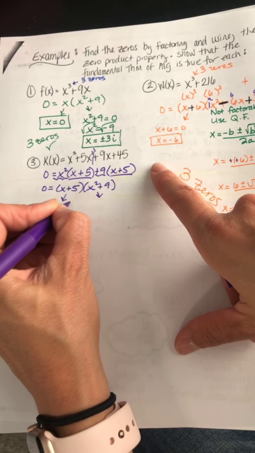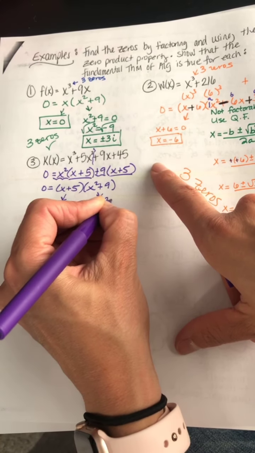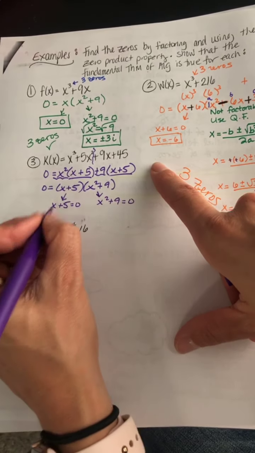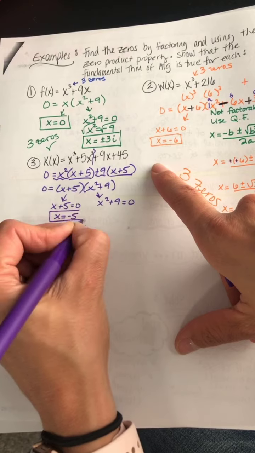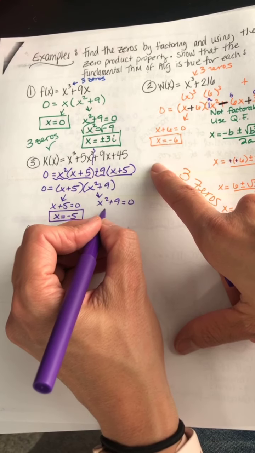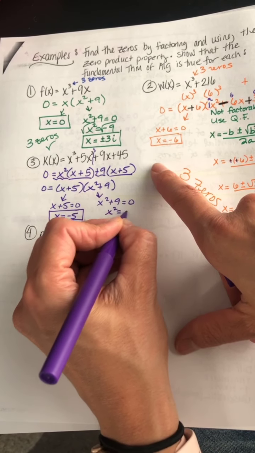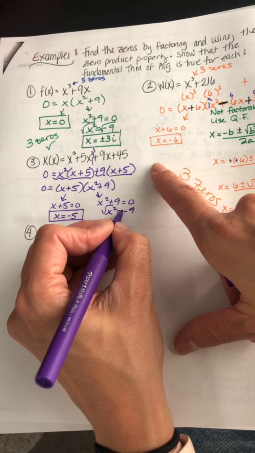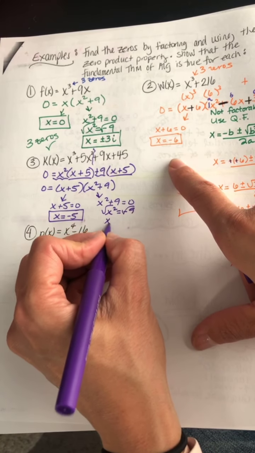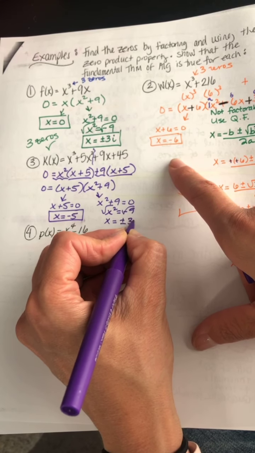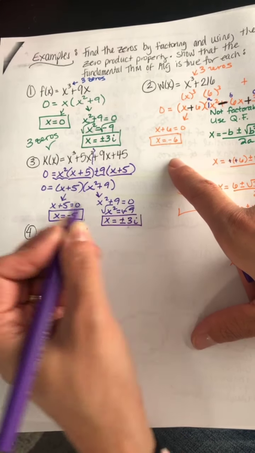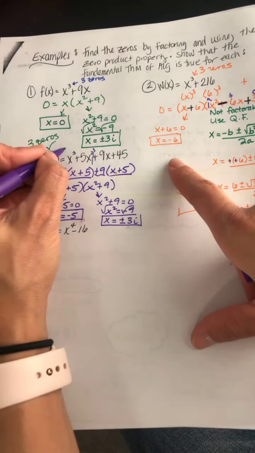So x plus 5 equals 0. x squared plus 9 equals 0. So when I subtract 5, x is going to equal negative 5. There's a solution. When I subtract 9 from both sides, I'll have x squared equals negative 9. Square root both sides to solve for x, and x is going to equal plus or minus, got to poke an i out, 3i. So there's a total of 3 solutions, and oh, look at that. There should be 3 of them, so there are 3 zeros here.